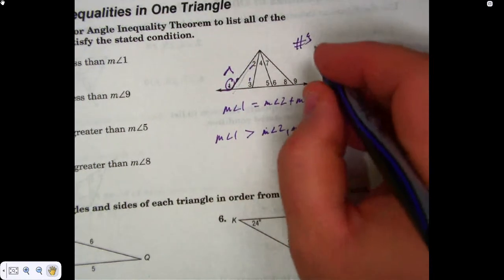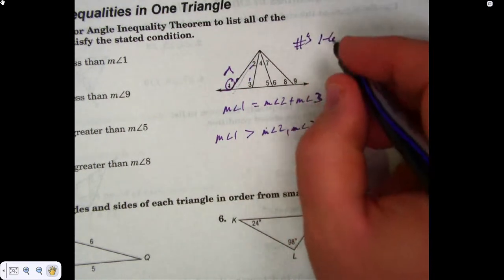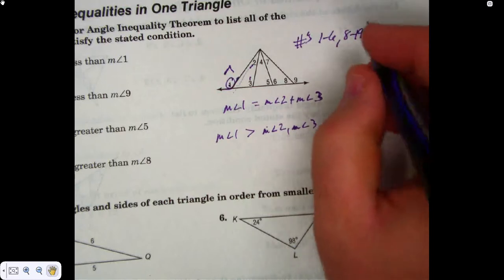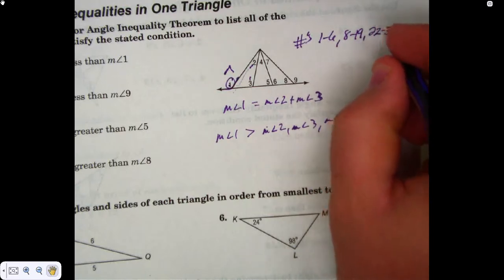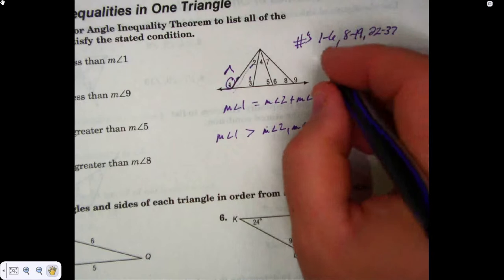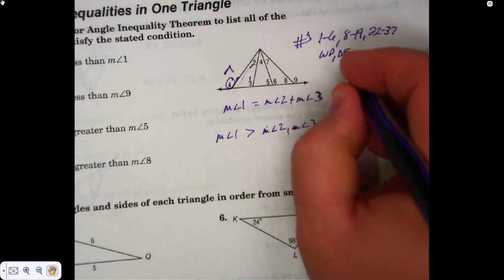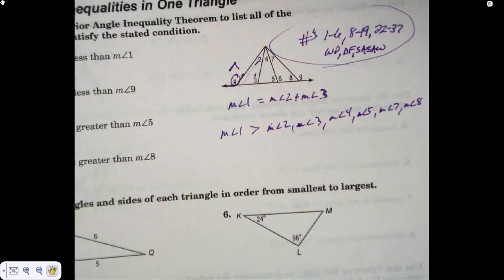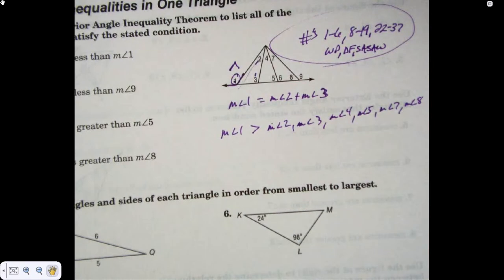Numbers 1 through 6, 8 through 19, 22 through 37. It's about 30 problems. Write problems, draw figures, show all steps, and work. There won't be, I think, but 2 problems where there are some equations. You guys will probably need help with one of those tomorrow. Okay? I will probably do one of them on the board.